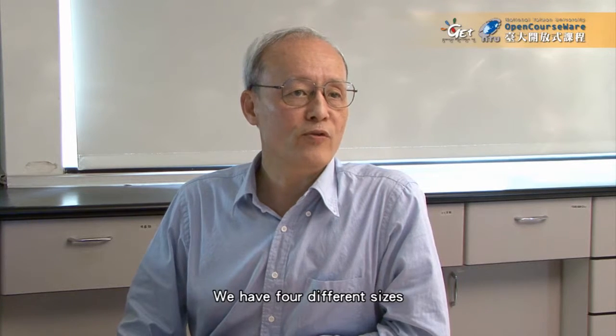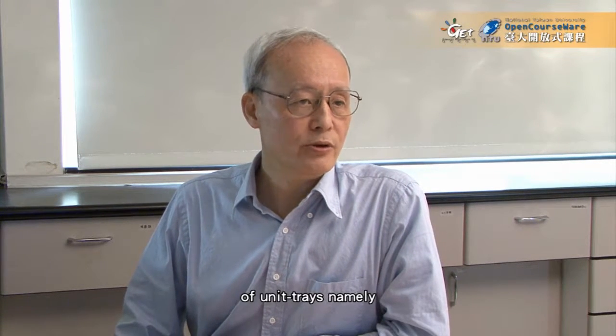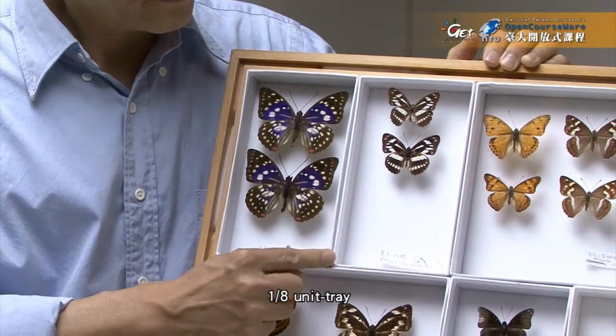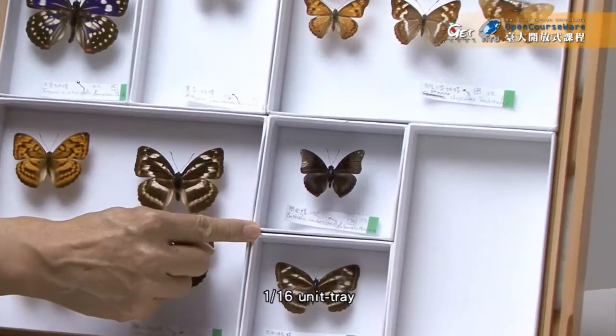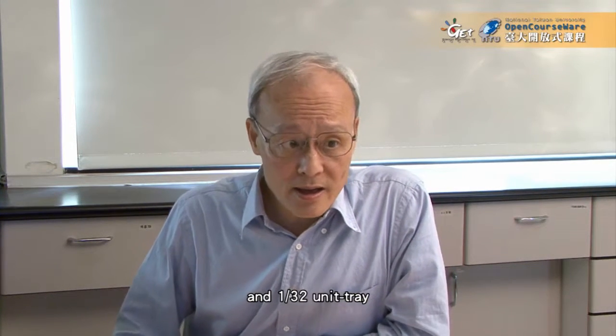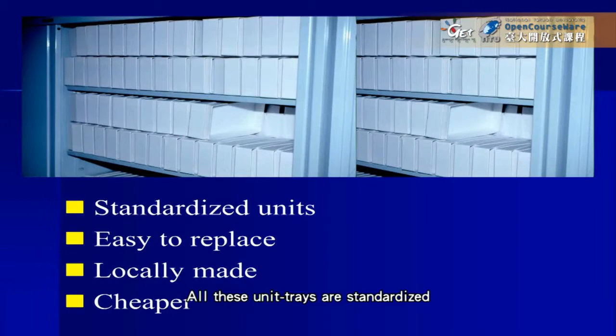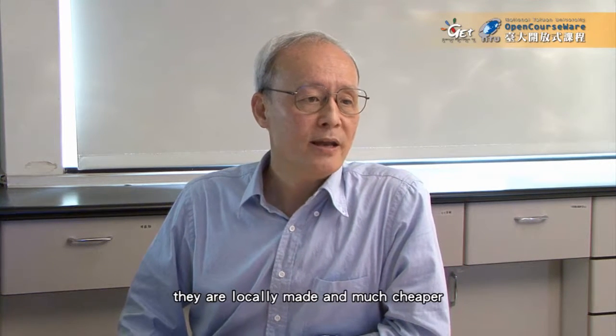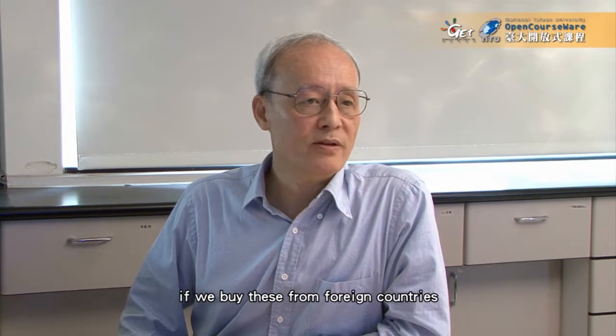We have 4 different sizes of unit trays, namely 1/4 unit tray, 1/8 unit tray, 1/16 unit tray, and 1/22 unit tray. All these unit trays are standardized, and they are easy to replace. In addition, they are locally made and much cheaper than if we buy them from foreign countries.